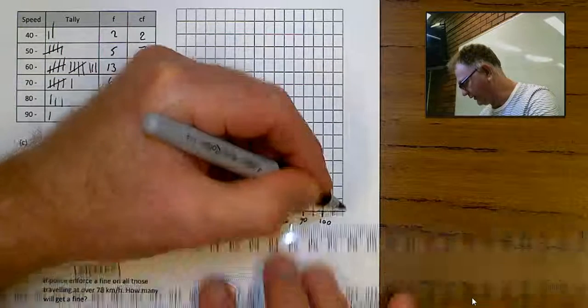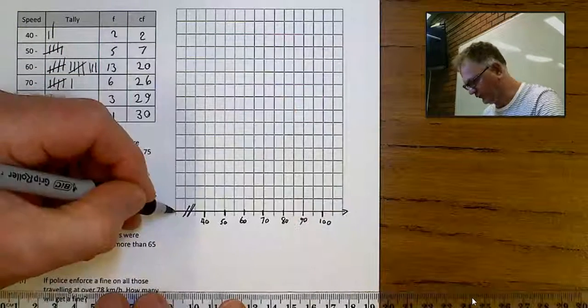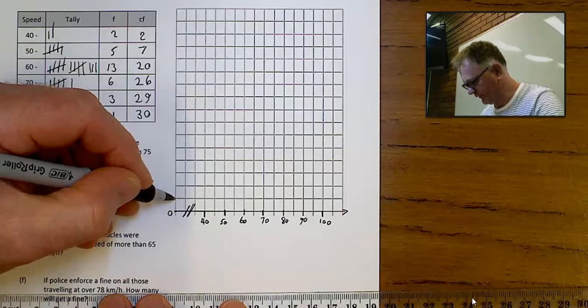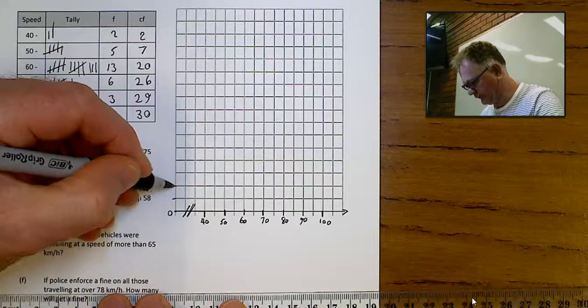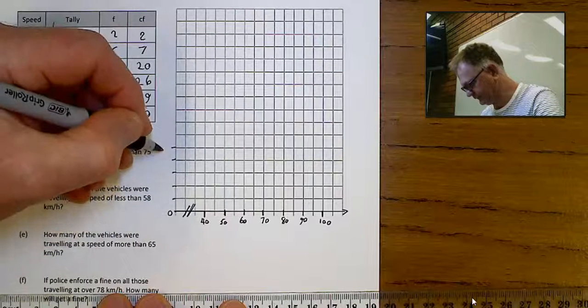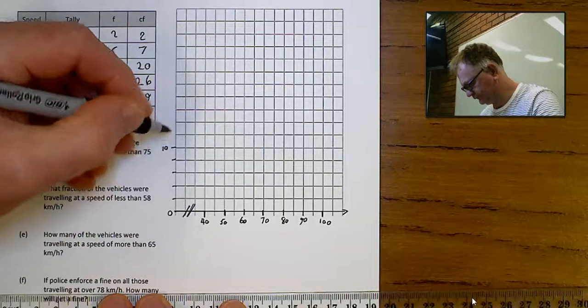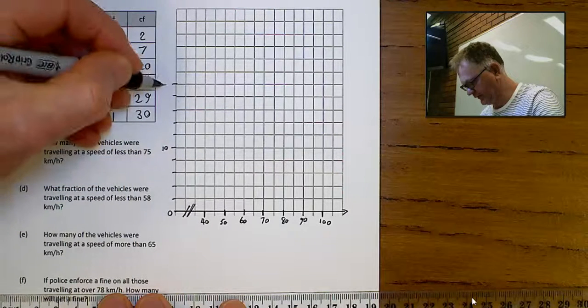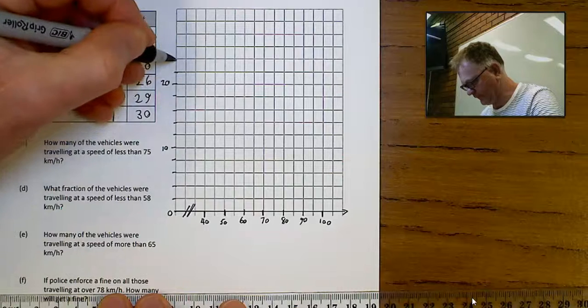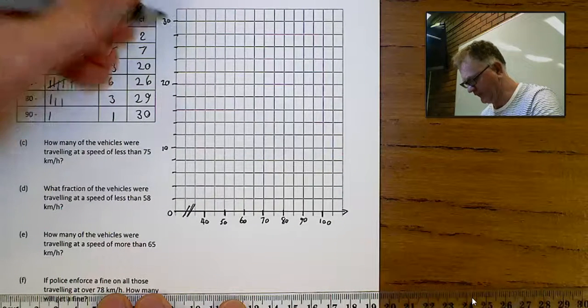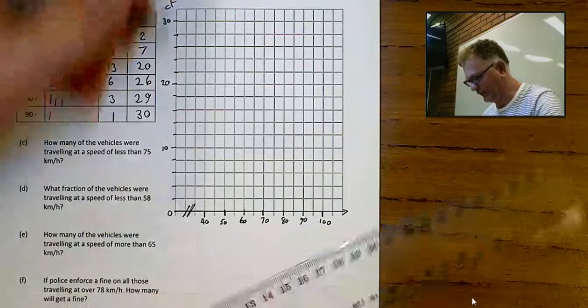Up the side I have to get to 30 squares. I think if you go up in 2s you'll fit it nicely. So that'll be 2, 4, 6, 8, 10 cars, 20, 30 is our cumulative frequency maximum.